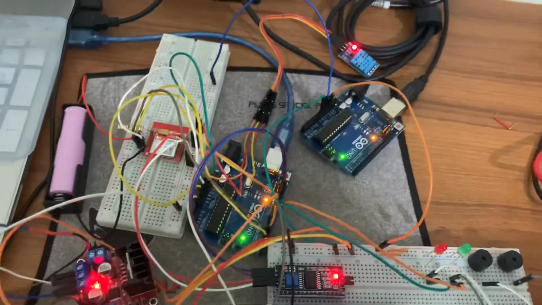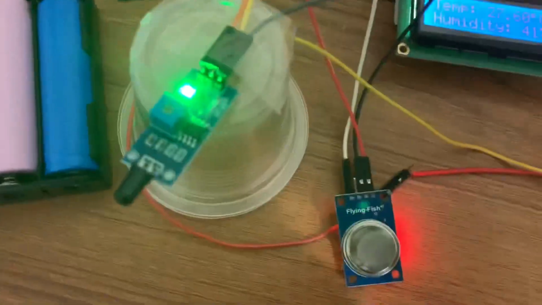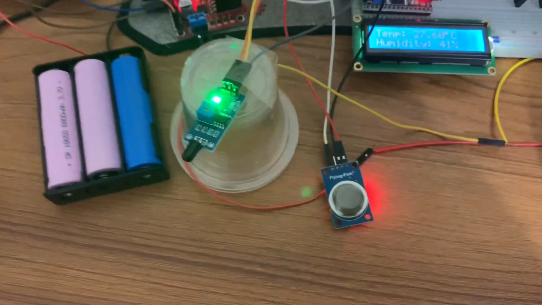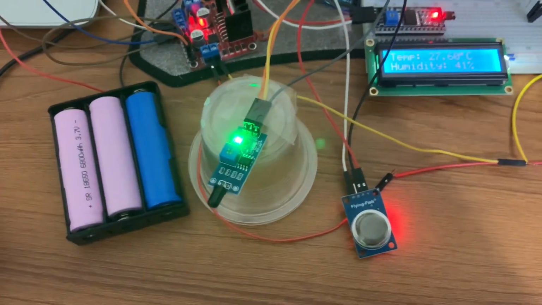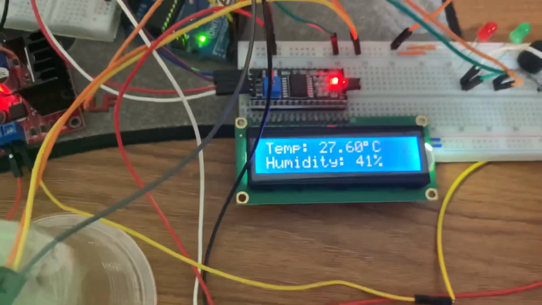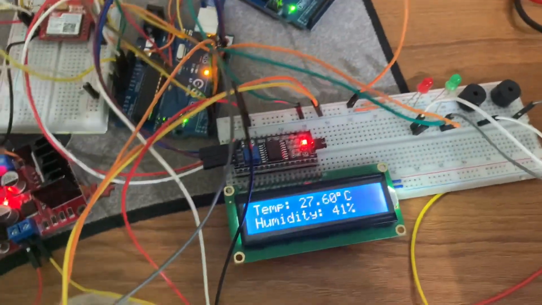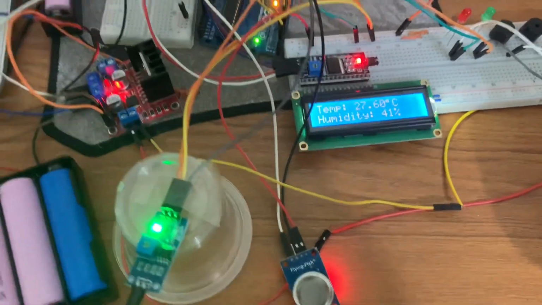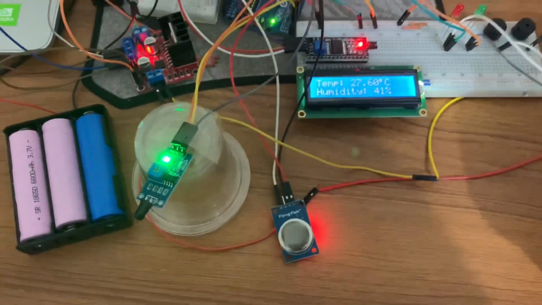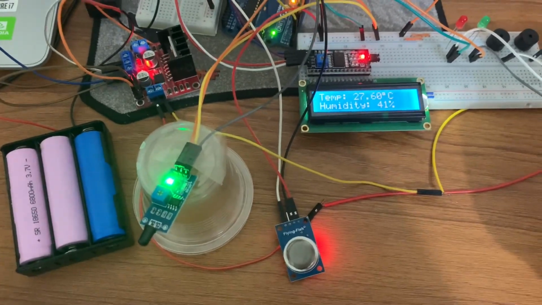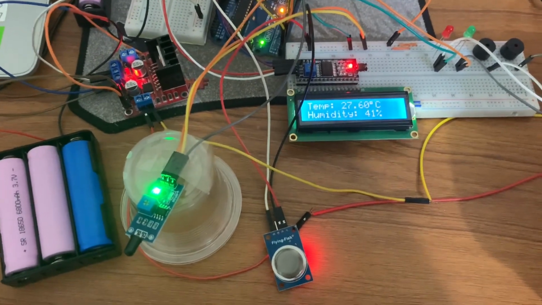Another point that I would like to mention here is that the MQ2 gas sensor requires a huge amount of current, around 800 milliampere. If you are biasing both the MQ2 sensor and the LCD display with the same source, then it may happen that either of them may not get enough power, so they may not work properly. They may show ambiguous readings. So for this reason, it's very important to bias them with separate power supplies in order to get accurate outcome.